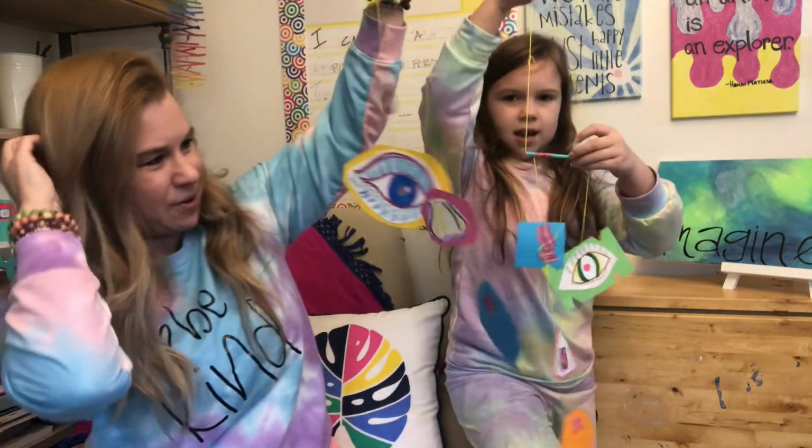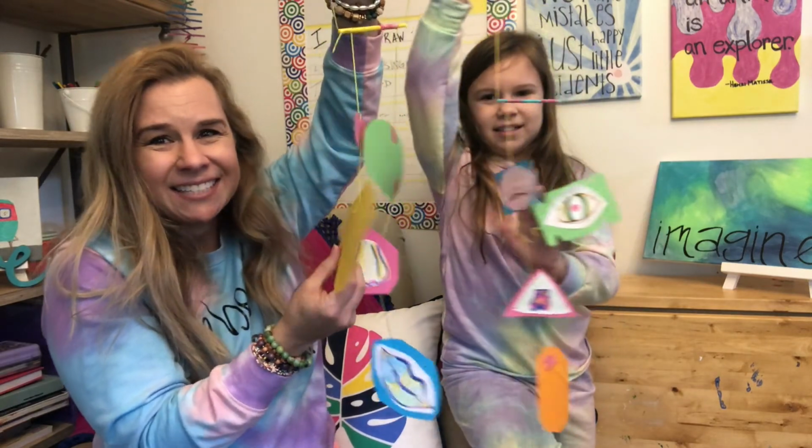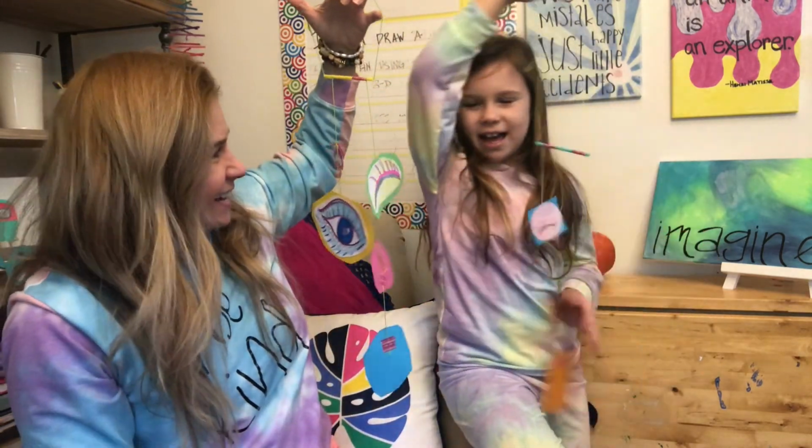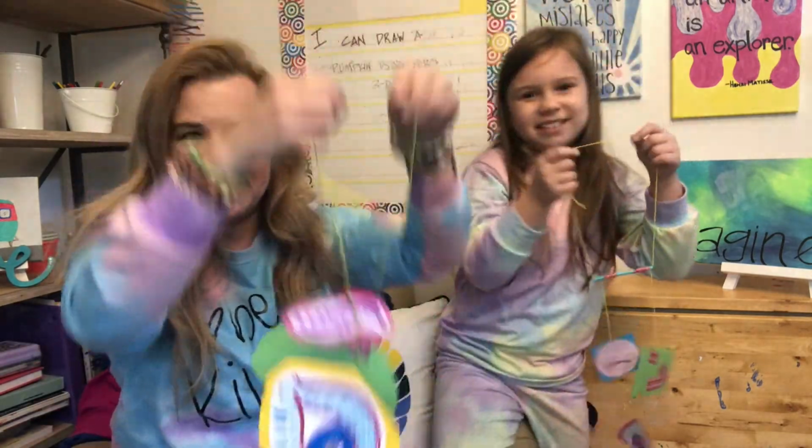So I really like how it moves and twists and turns, and you can kind of see that it's a face, but it's not totally. It's abstract. So great. I can't wait to see yours and see how they blow in the wind.